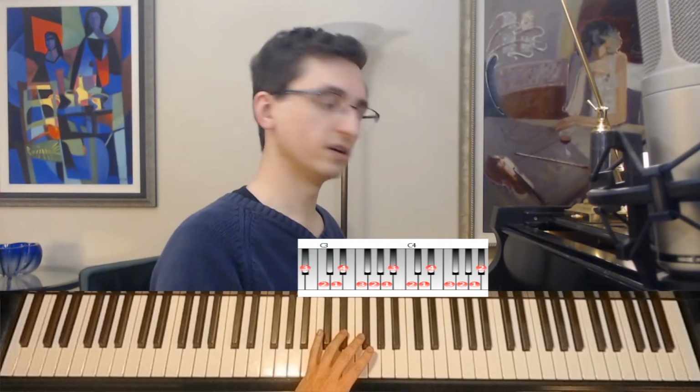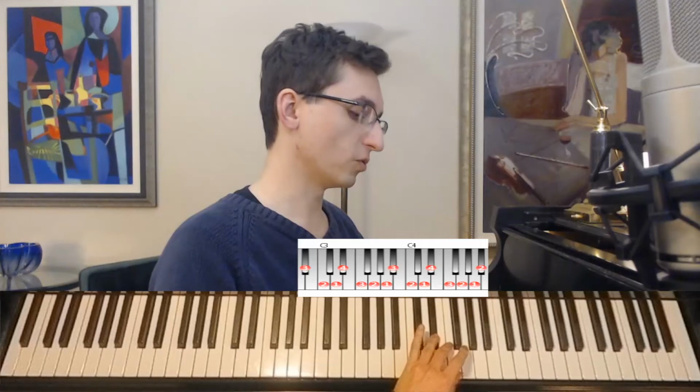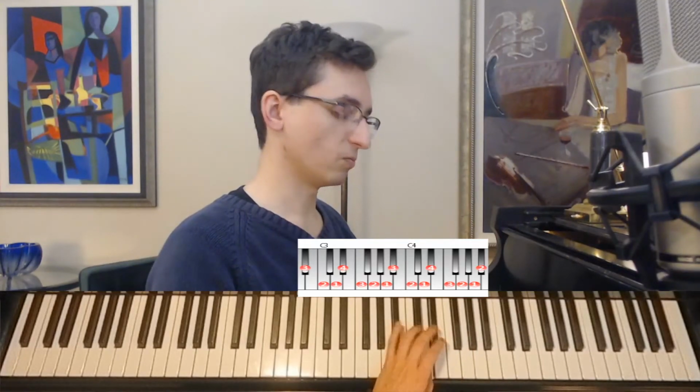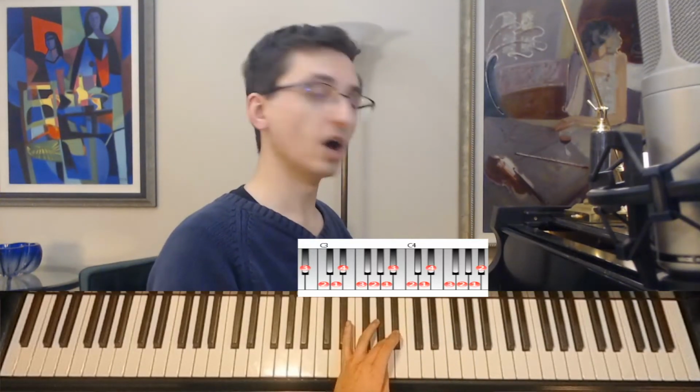For the left hand, begin with 3 on B flat. 3, 2, 1, 4, 3, 2, 1, 3, 2, 1, 4, 3, 2, 1, and we'll cross to 3 to finish it. Going down, 1, 2, 3, 4, 1, 2, 3, 1, 2, 3, 4, 1, 2, and we'll end on 3.